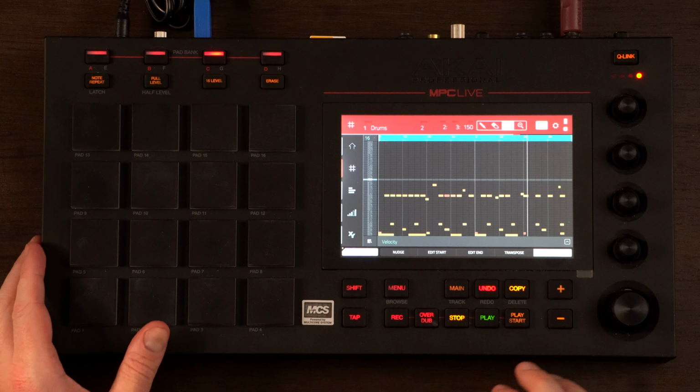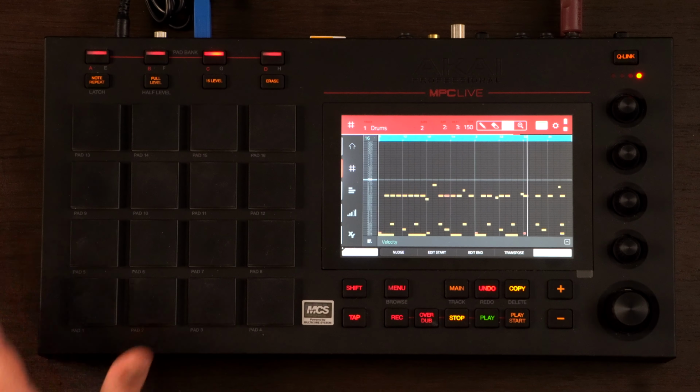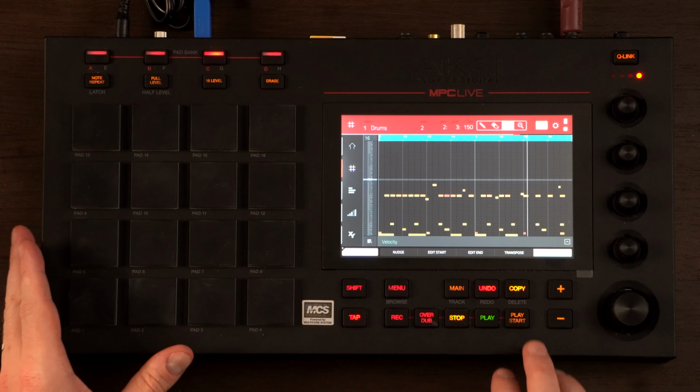It won't be something that I'll put every bar or 2 bars, but it would be something that I think would be good, like every sort of 8 bars or 16 bars or something like that.